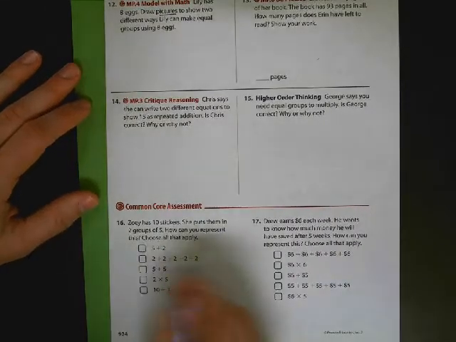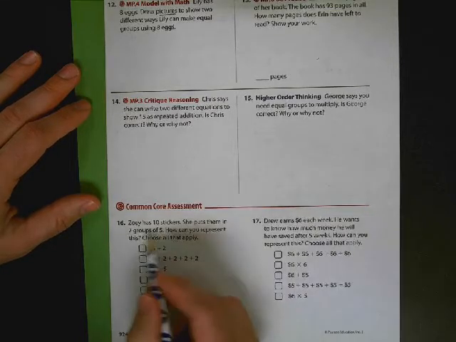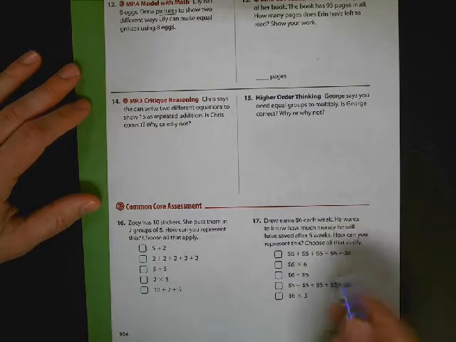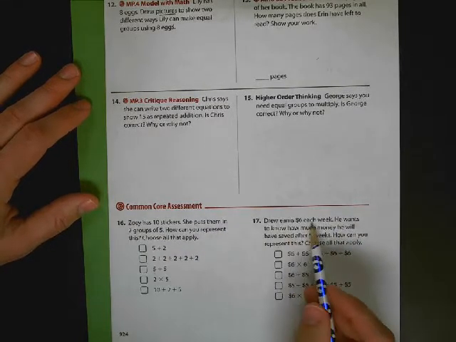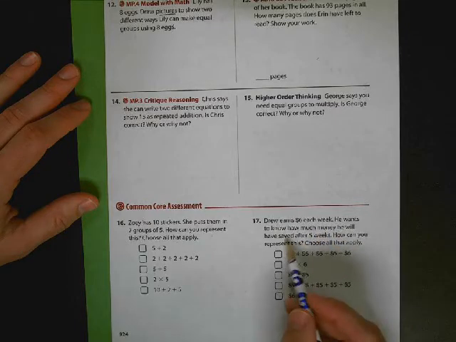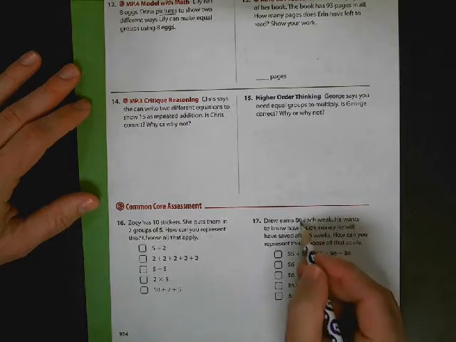Then down here, Zoe has 10 stickers. She puts them in 2 groups of 5. How can you represent this? Choose all that apply. 2 groups of 5. And Drew earns $6 each week. He wants to know how much money he will have saved after 5 weeks. How can you represent this? Choose all that apply. $6 each week, 5 weeks. Which work?